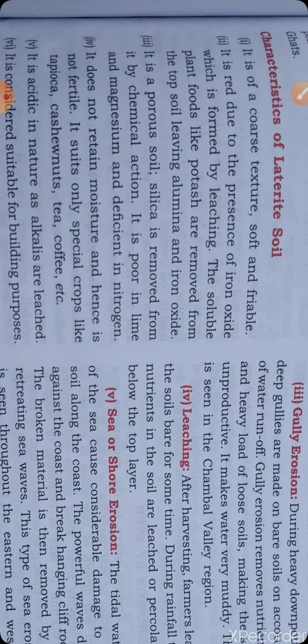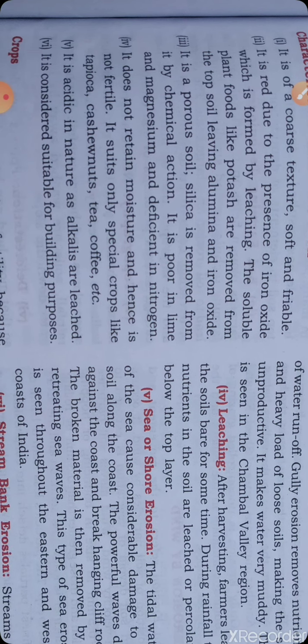It is red due to the presence of iron oxide, which is formed by leaching. The soluble plant food like potash is removed from the topsoil, leaving alumina and iron oxide. Third, it is porous soil. Porous, you understand, which can allow water to go down. Silica is removed from it by chemical action. It is poor in lime and magnesium and deficient in nitrogen. It does not retain moisture and hence is not fertile.